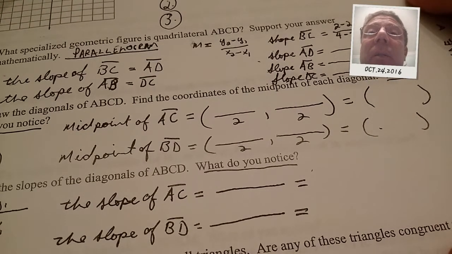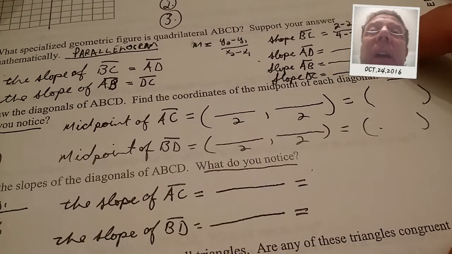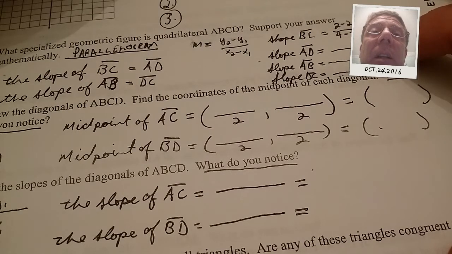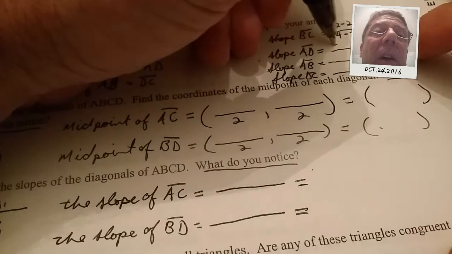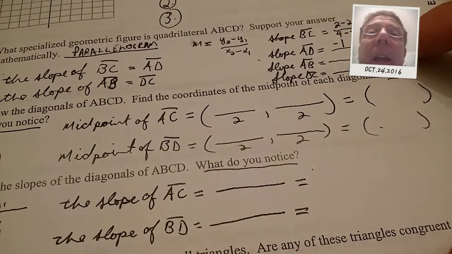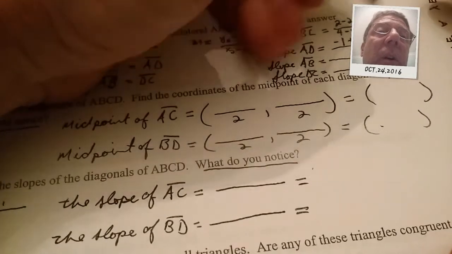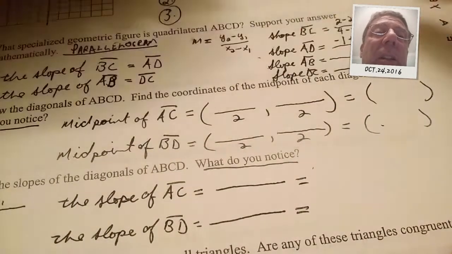So I look up the value of AD, and I see that I have a y value of negative 1 and a y value of negative 1, so negative 1 minus negative 1. Well, that's looking pretty good because that's going to be 0.